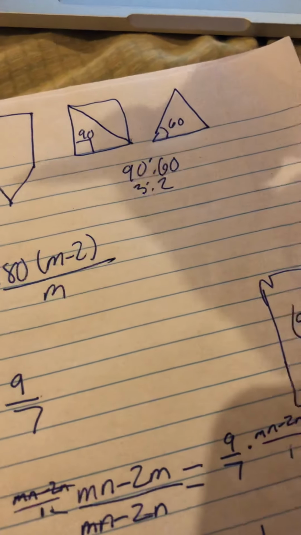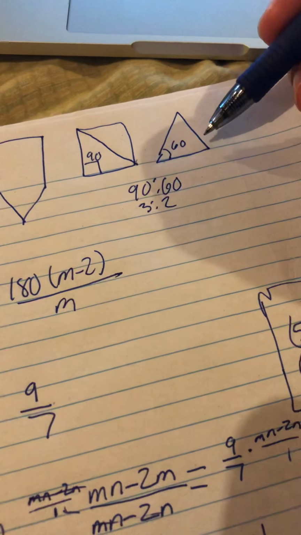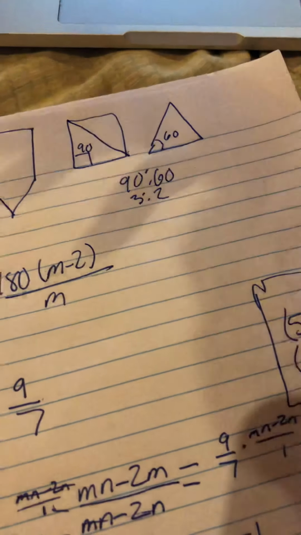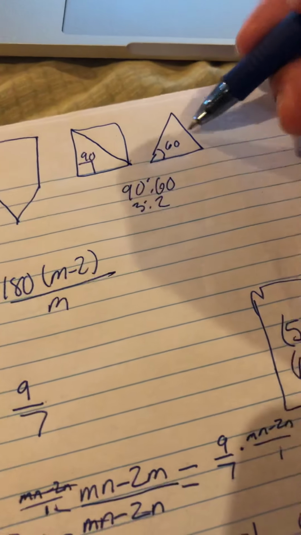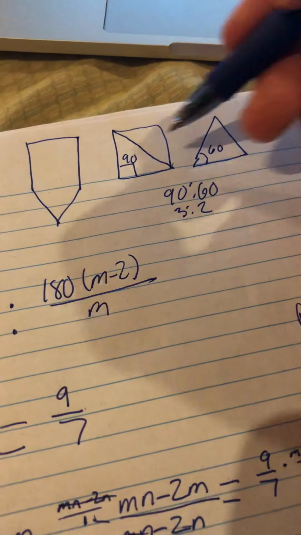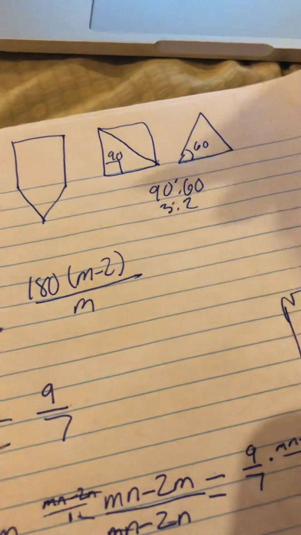So I was writing down what regular polygons are, which is just any shape that is 3 or more sides. Because if you have a two-sided shape, it doesn't exist because the lines don't connect. So anything that's 3 and above. And so I was comparing them, the interior angles, 90 to 60, 3 to 2. But that's not the 9 to 7 that we need.